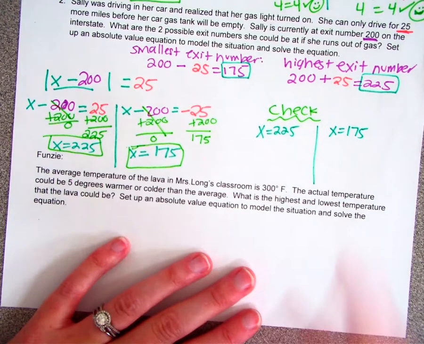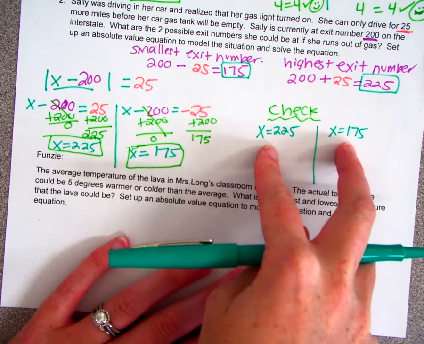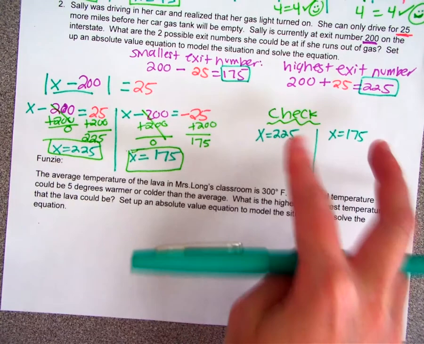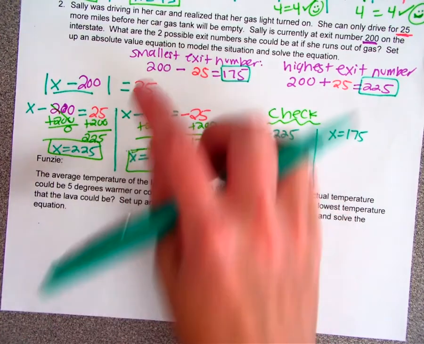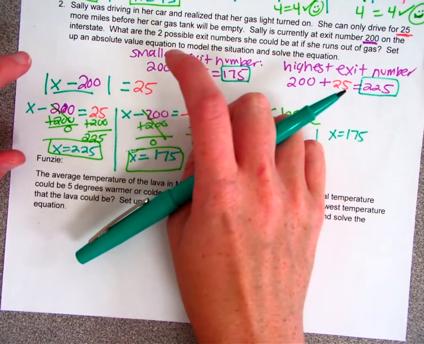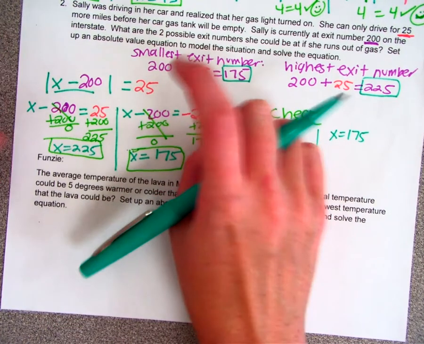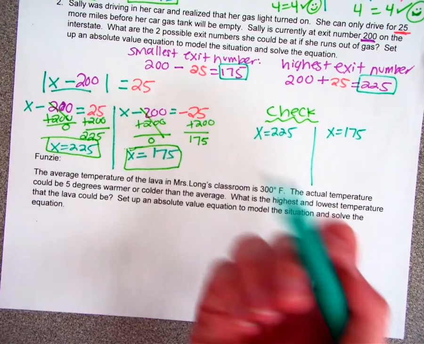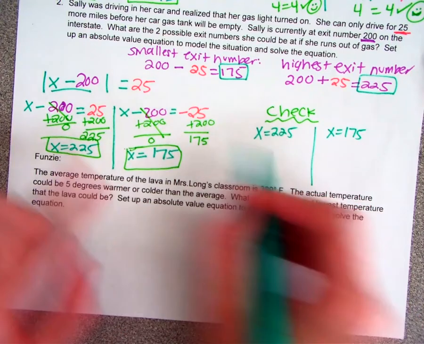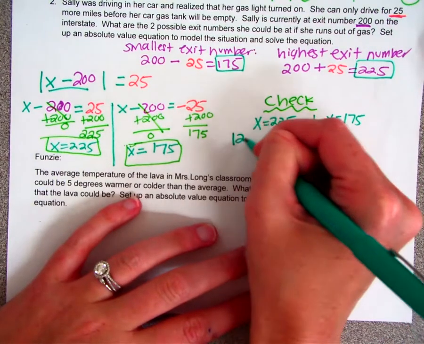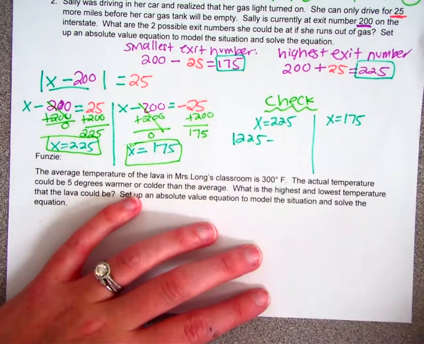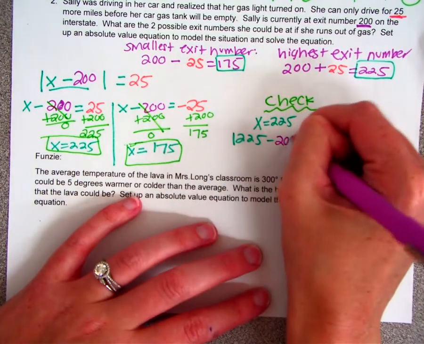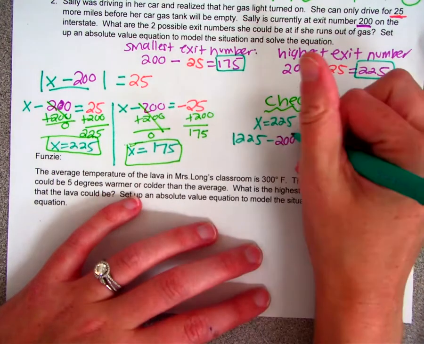Now, where do I substitute these numbers in to see if these answers are valid answers? I substitute them into the original absolute value equation, or the one after you get absolute value by itself, which this one, it's already by itself. So I'm going to substitute in 225 for my x. So we have the absolute value of 225 minus 200, and our goal is to make this thing equal 25.